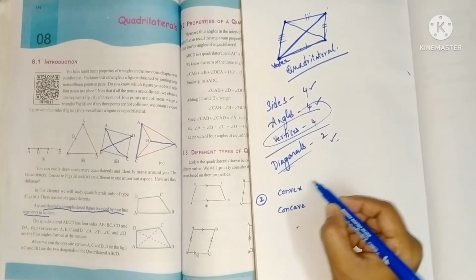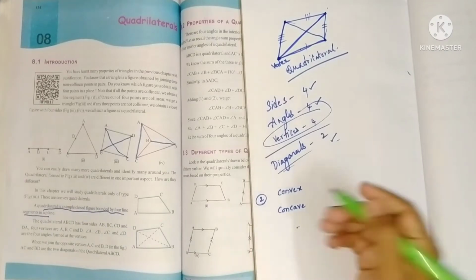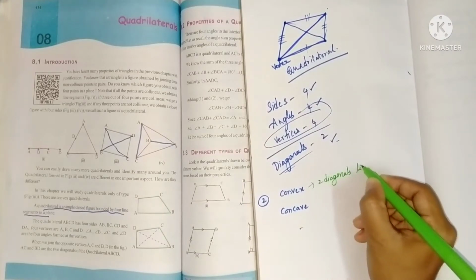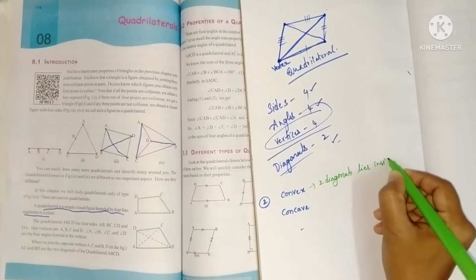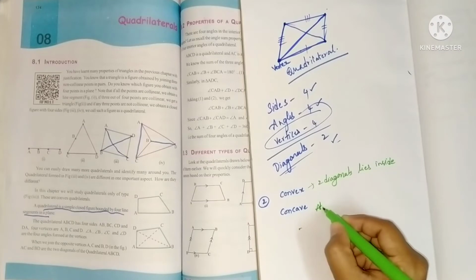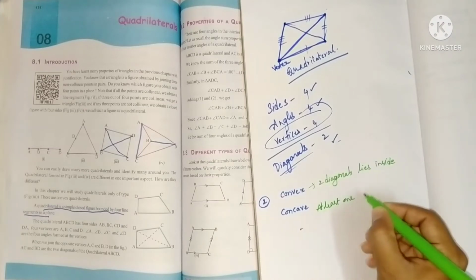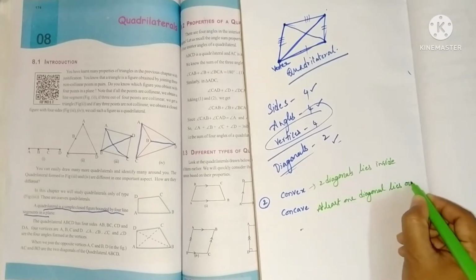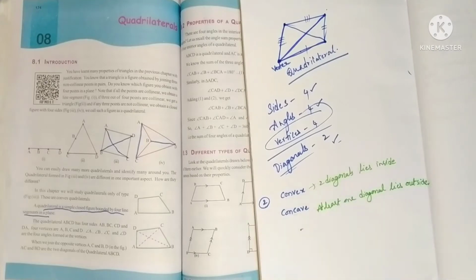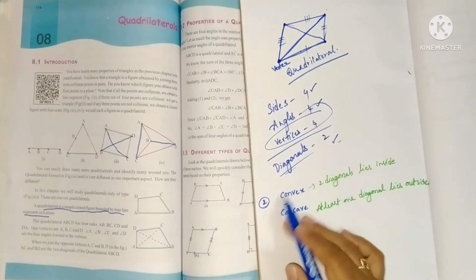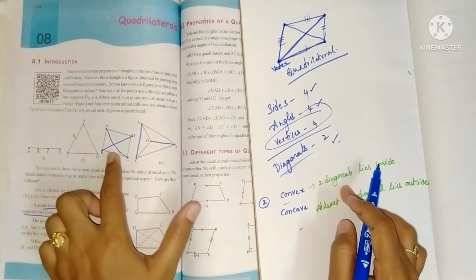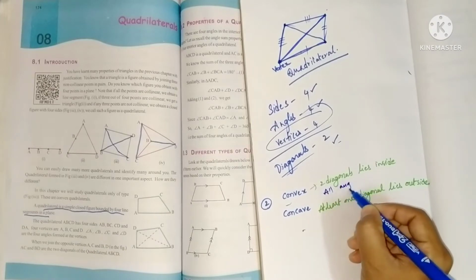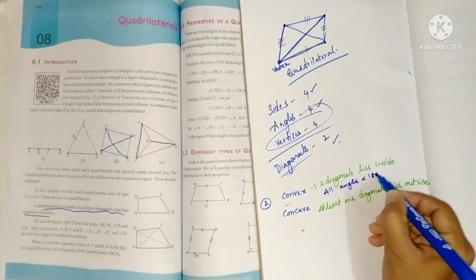So what is the first foremost important thing? In a convex quadrilateral, two diagonals lie inside, and in a concave quadrilateral, at least one diagonal lies outside. This is the main difference. And in a convex quadrilateral, all the angles are less than 180 degrees.